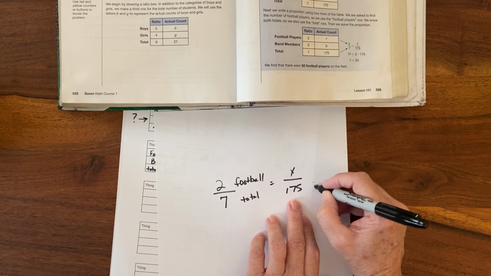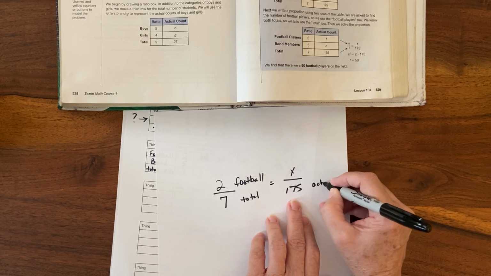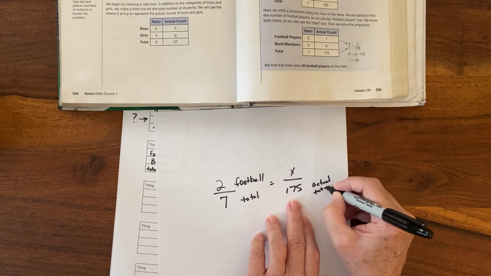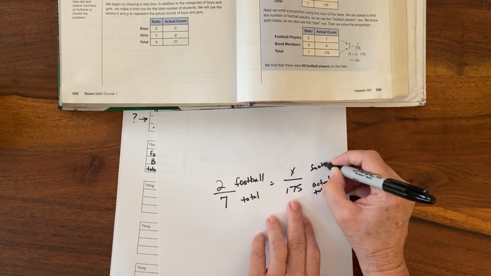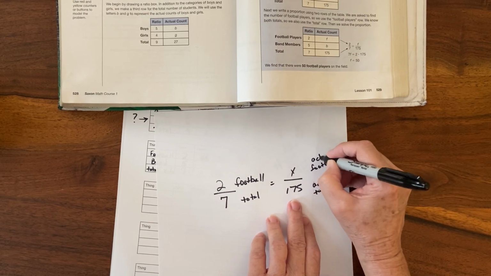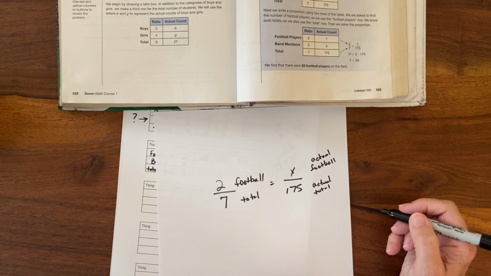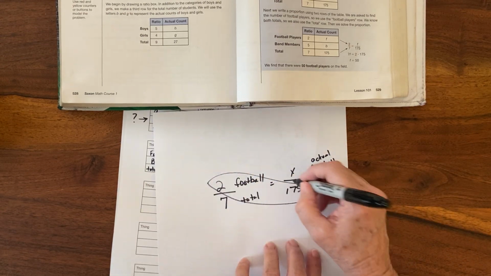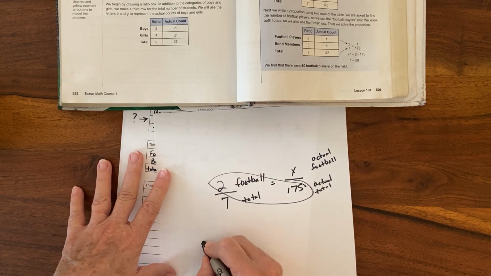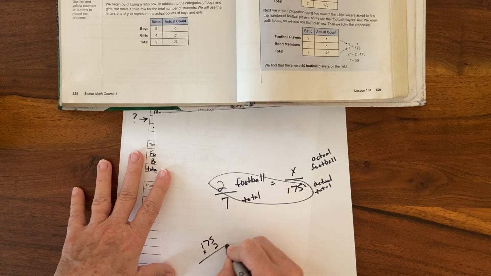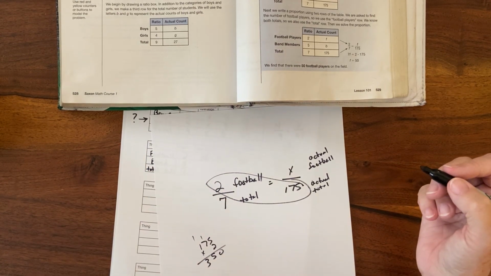So this is still my real total, my actual total, and this is actual football players. Okay, so if I multiply that wing, so 175 times 2 is 350, right?